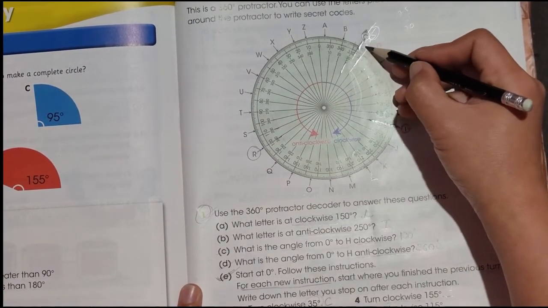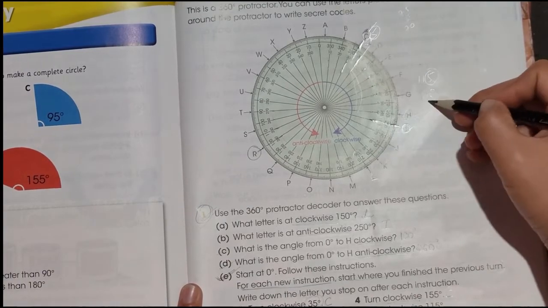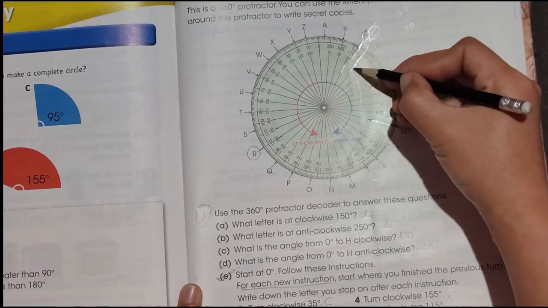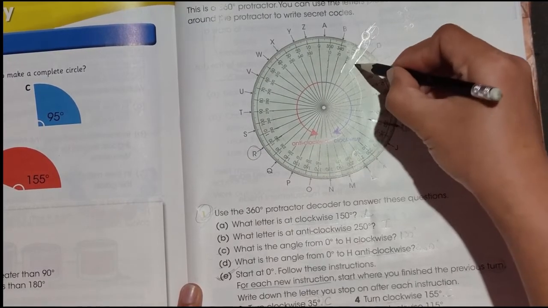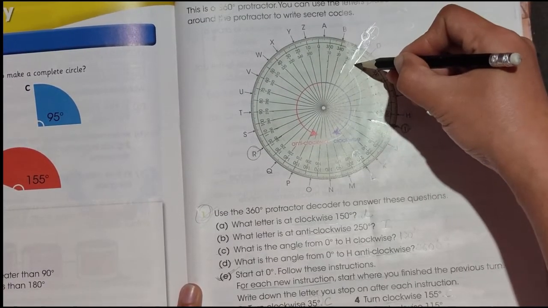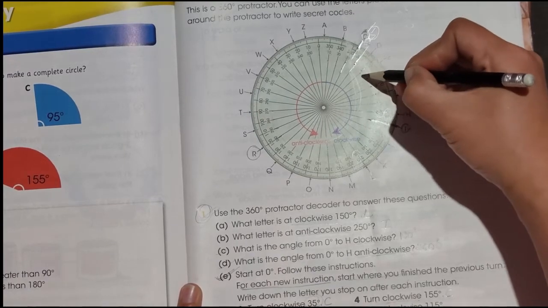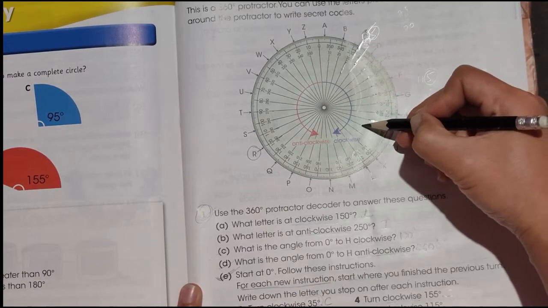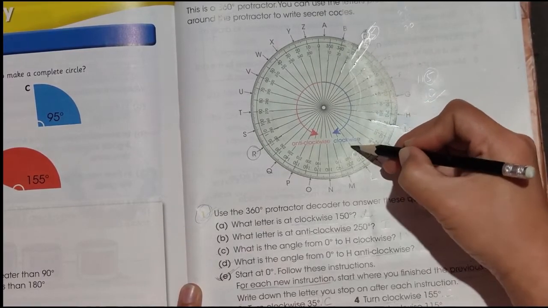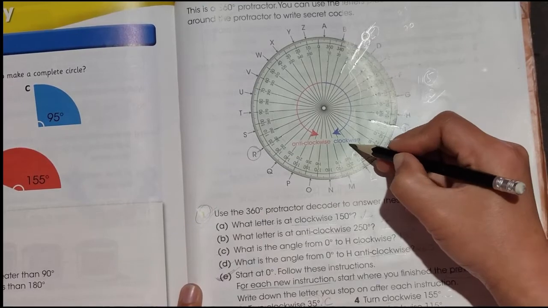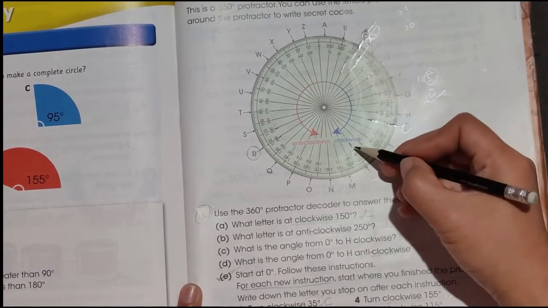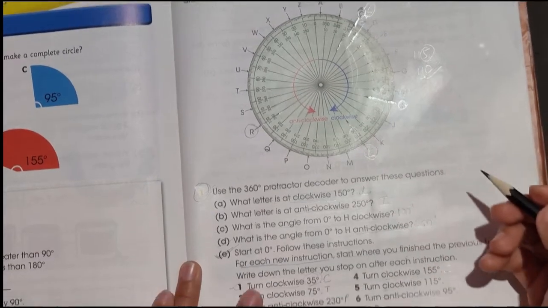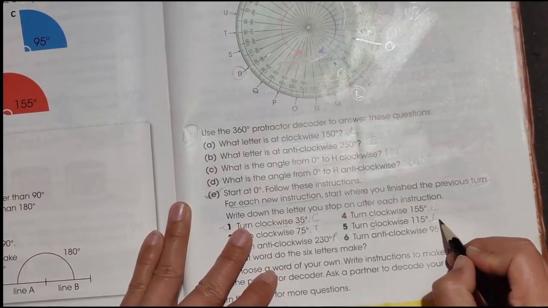Five turns we have already taken, so we're going to go for 110 turns. So it stops at here. Let's turn clockwise 110. So 10, 20, 30, 40, 50, 60, 70, 80, 90, 100, 110. So 110, and then 5 we have already done, right? So it stops at which letter? L. So we're going to write here L.